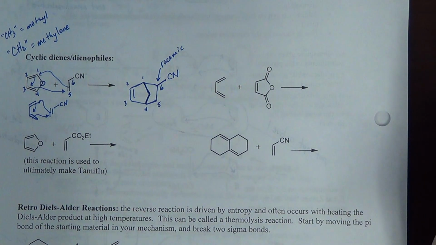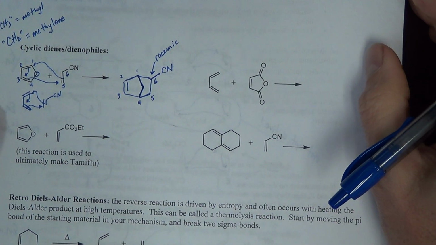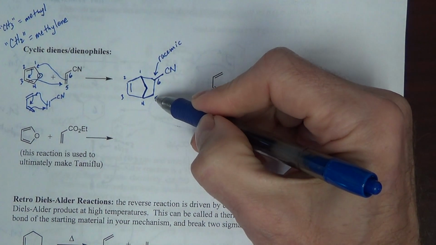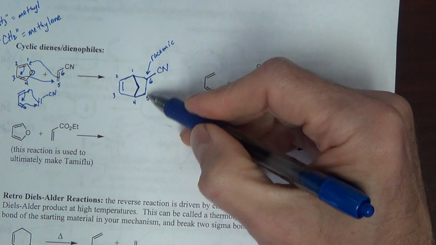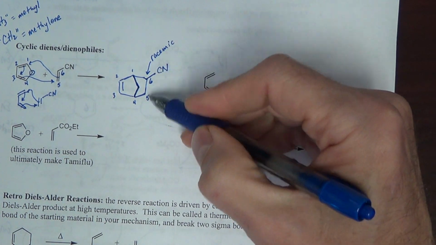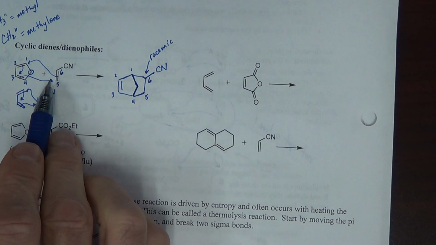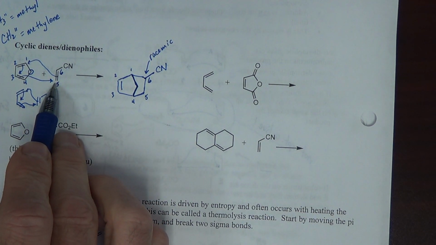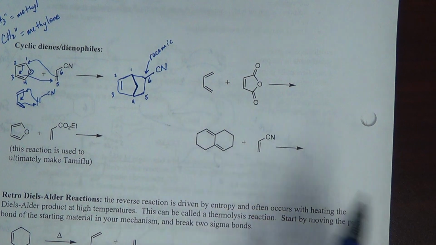You can show it dashed or bold. Everything is racemic. Only if there was another group on 5 could we then say their relative stereochemistry, if those two groups were cis and trans. If there's another group on 5, it would start out being either cis or trans over here. If the group was trans to the cyano, they would be trans here.